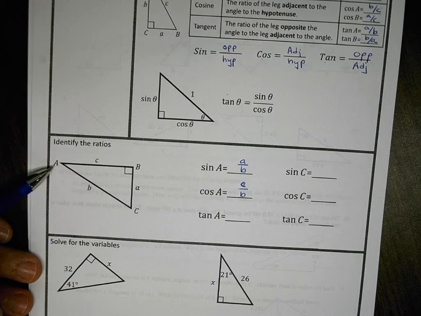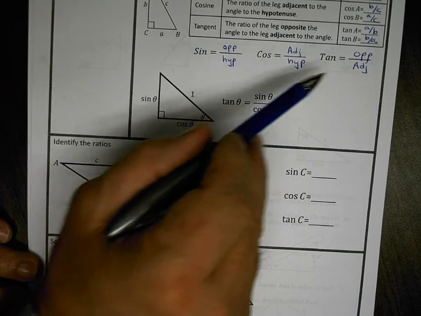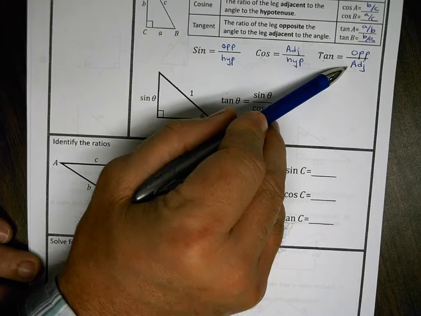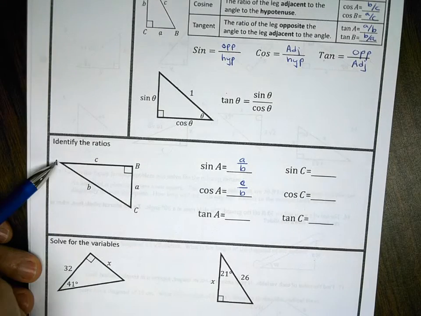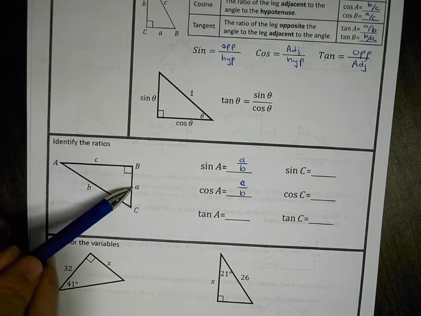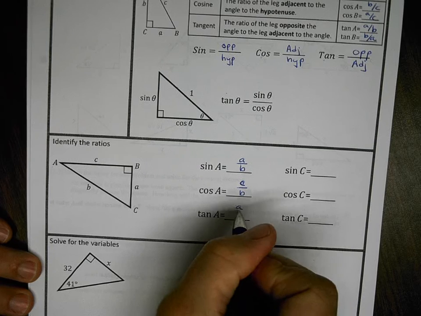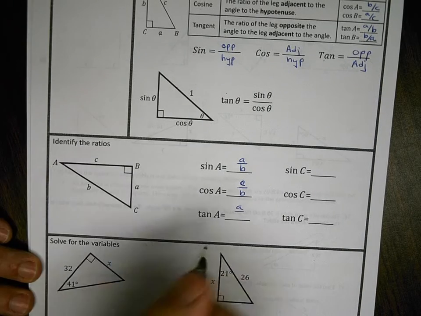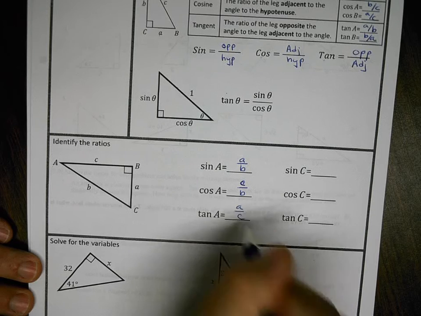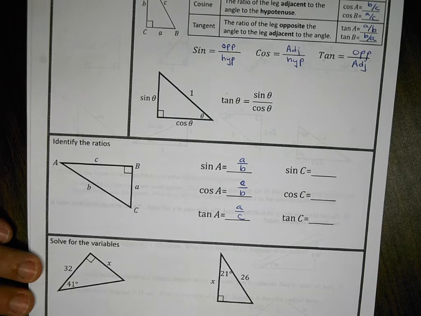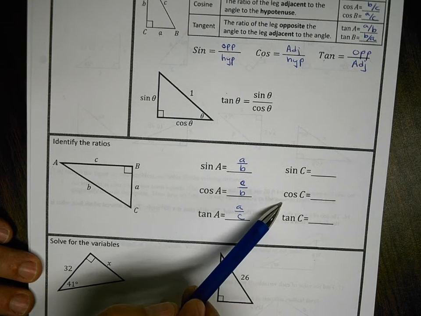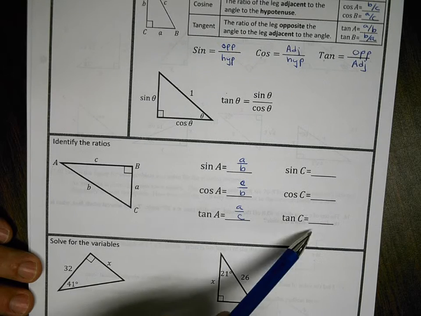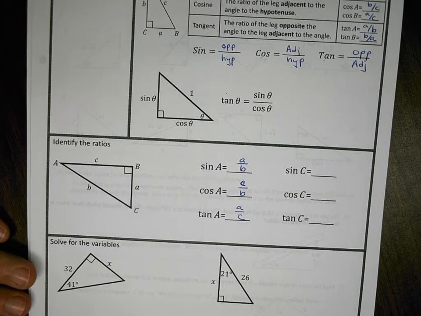And finally, the tangent of A. Let's check. Tangent is opposite over adjacent. What side is opposite angle A? A. What side is adjacent to angle A? C. All right, I'm going to give you about 30 seconds to try and name sine, cosine, and tangent of angle C.